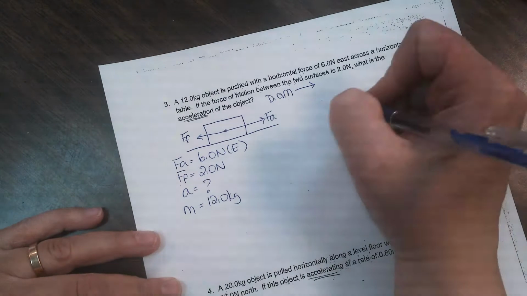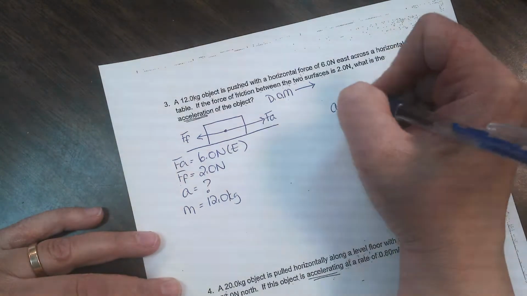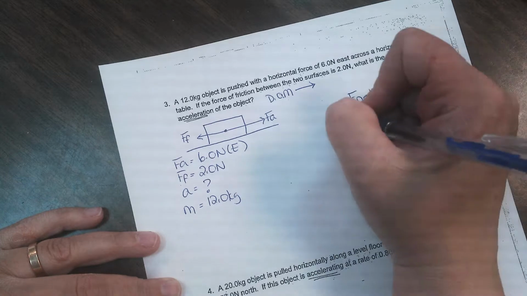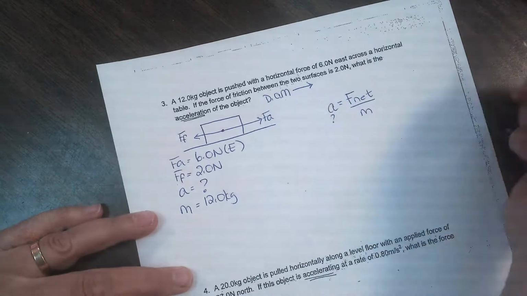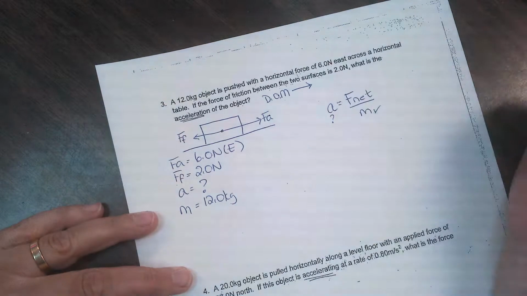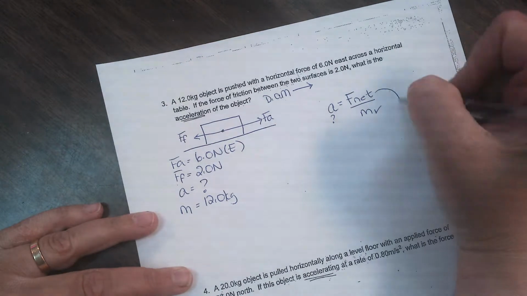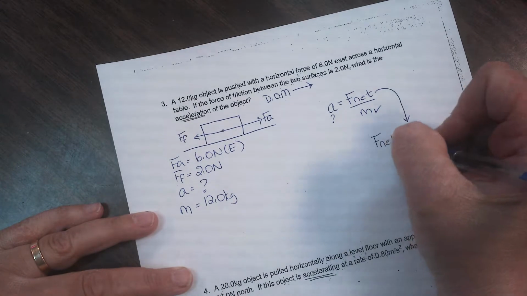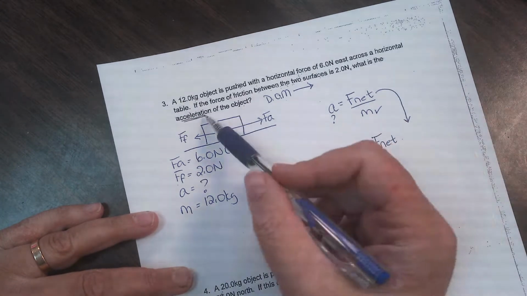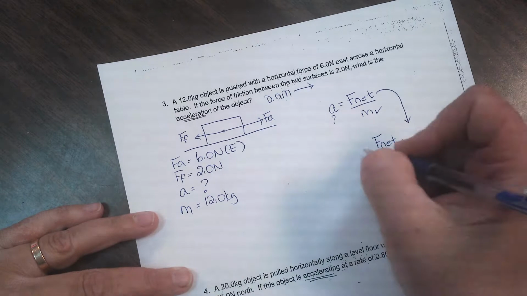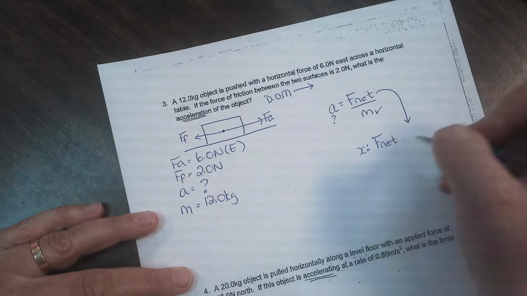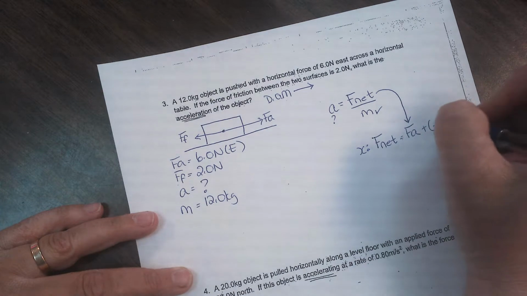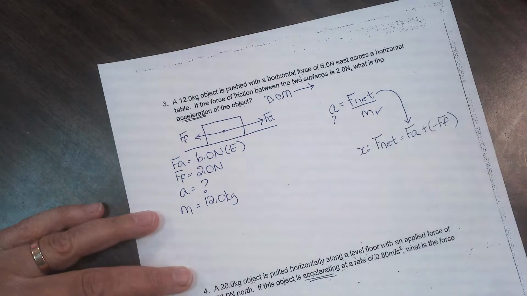Well, we've learned that in order to find acceleration, it's equal to force net over mass. This is what we're looking for. This we have, but we need to figure out force net. We know that force net, because we're only working with horizontal forces, it's going to come from the x direction. So we're going to have force applied plus negative force of friction.